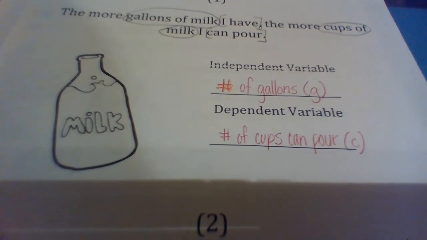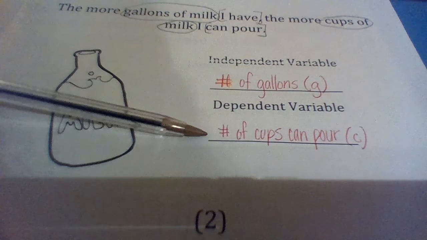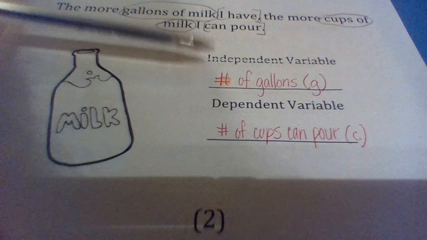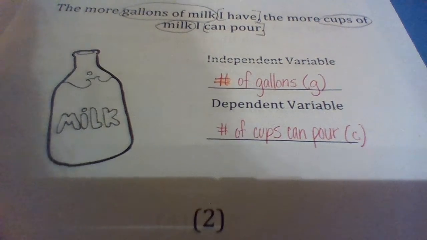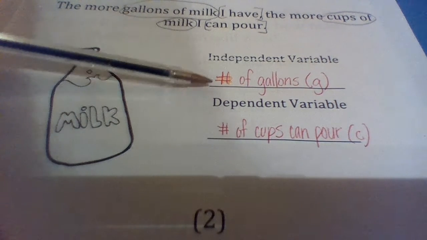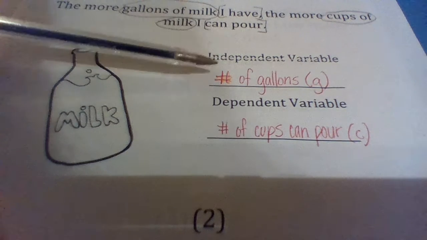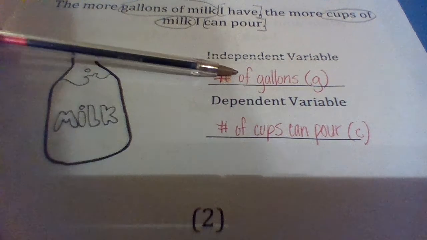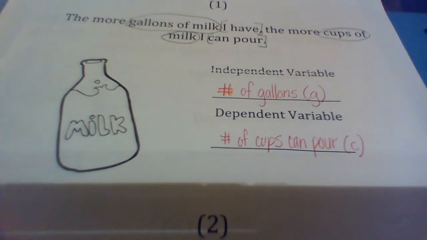If you said that the number of cups you can pour depends on the number of gallons you have, you're absolutely correct, right? Because I'm going to pour a number of cups and I'm still going to have a number of gallons. How many cups I can actually pour depends on how much milk I start with. Nice job. How'd you do?